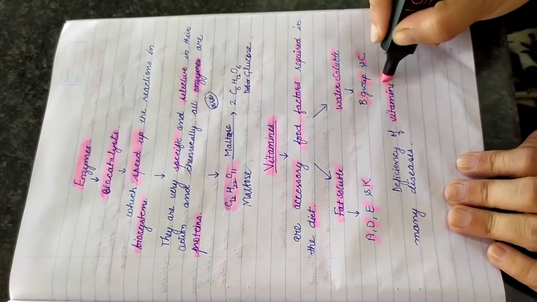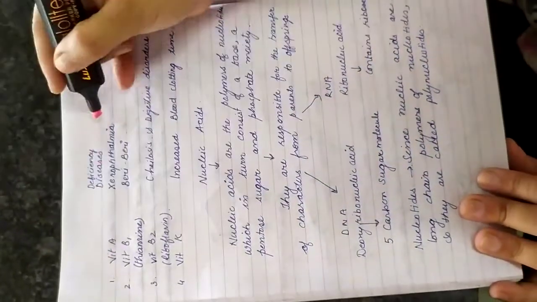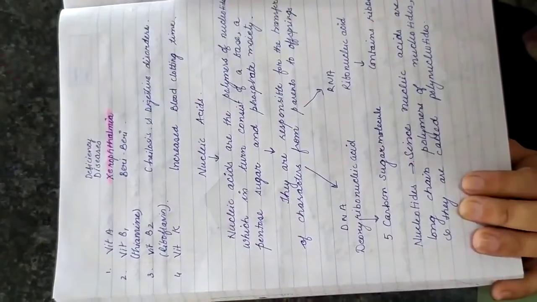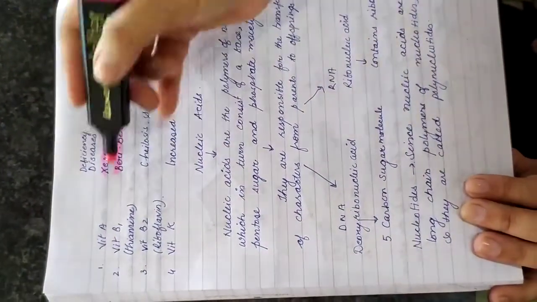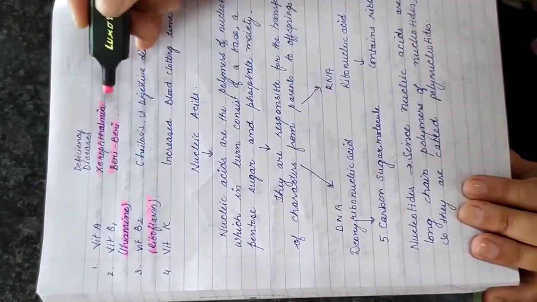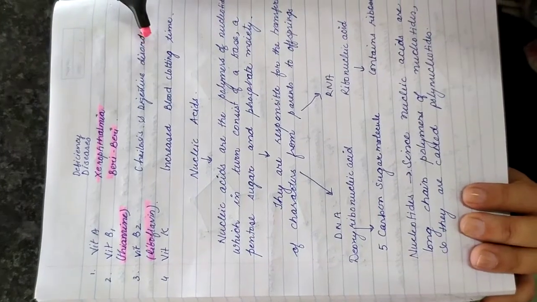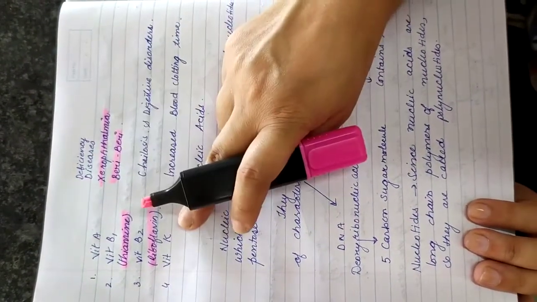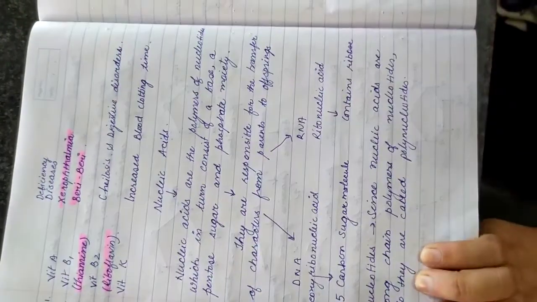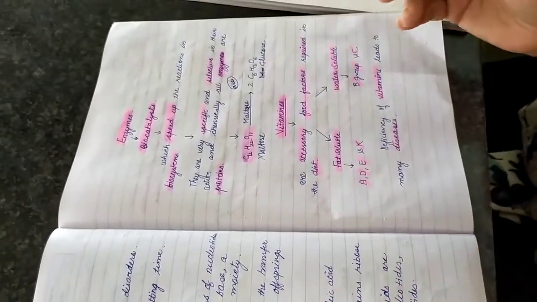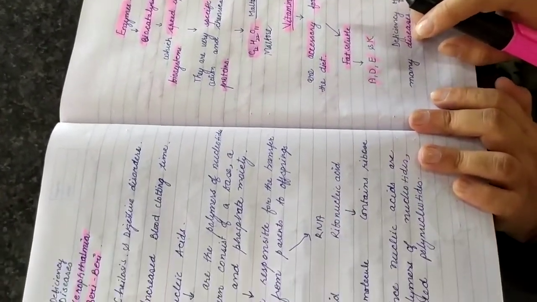But deficiency of vitamins causes many diseases. I have taken a few. What are the diseases? Vitamin A, xerophthalmia, that is a deficiency disease. Vitamin B1, beriberi, and vitamin B1 is also called thiamine. Vitamin B2, riboflavin. It might come in the exam, so you must read what the vitamins are and what the deficiency diseases are. This question also comes: what are fat soluble vitamins and what are water soluble, and give one example of it. It comes as a 2 marks question, right?